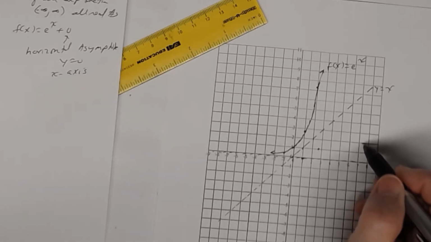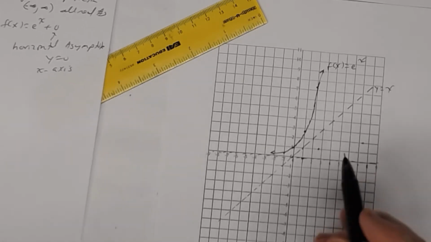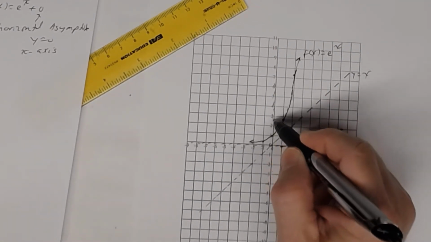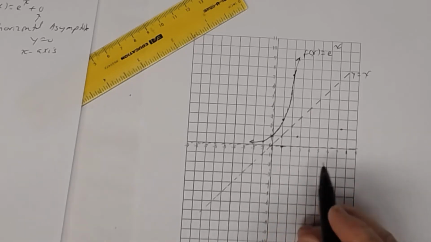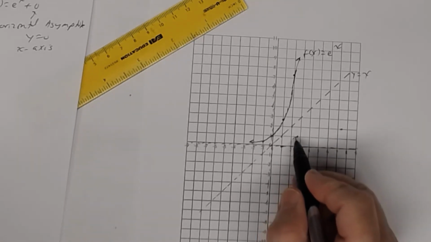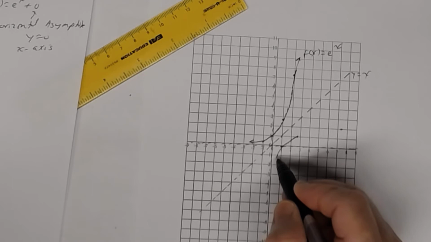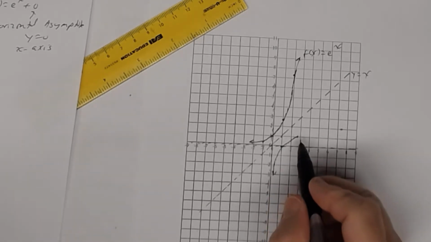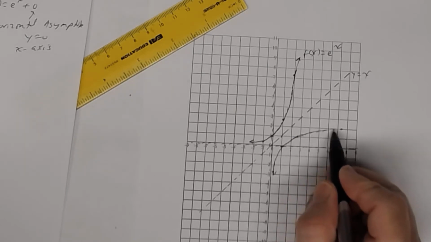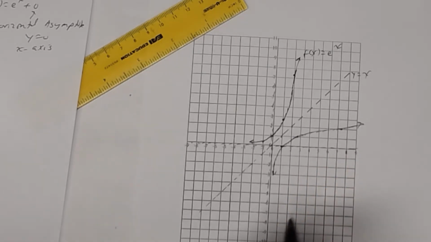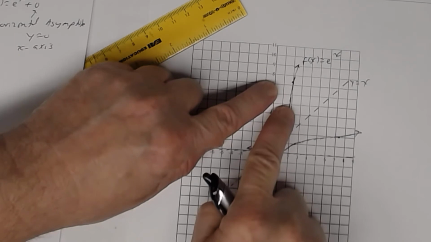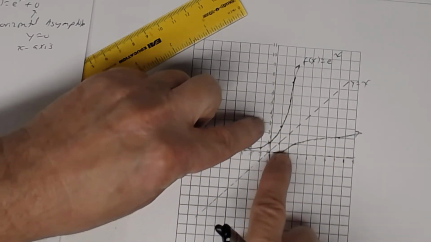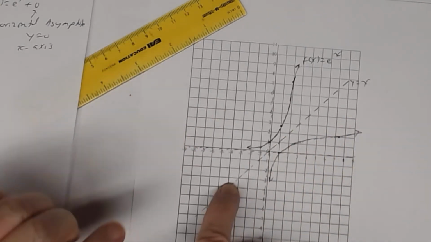So that's about here, let's say. And remember, the horizontal asymptote becomes the vertical asymptote for the exponential. Remember that? All right, so then we get something that looks like this. And remember, it gets closer and closer and closer to the vertical asymptote, and then you get something that looks like this. Okay, so this graph and this graph are inverses of each other. You can see that they're symmetrical about the line y equals x.